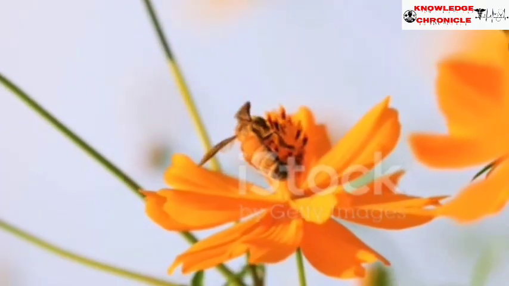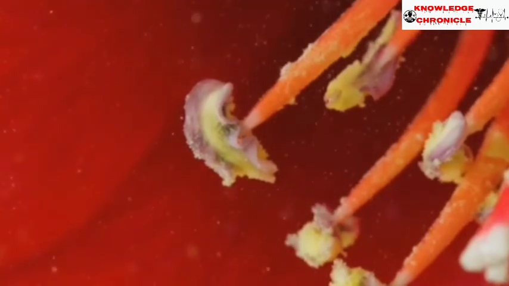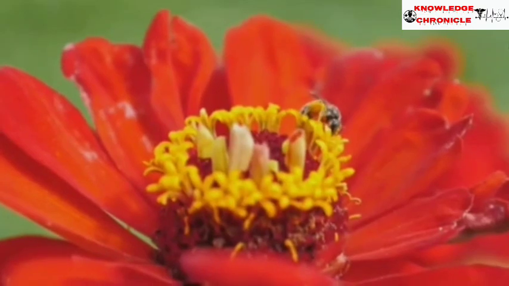What is pollination? In flowering plants, the male and female gametes, that is, the sperm and the egg, are produced inside the pollen grain and embryo sac respectively. But here's the twist: both gametes are non-motile. Yes, they can't move on their own. So how do they meet to create a new life?